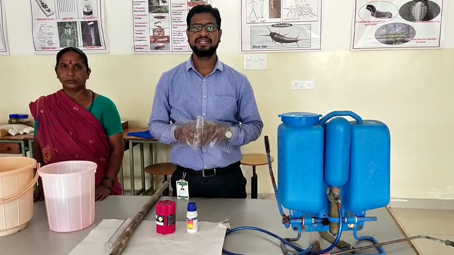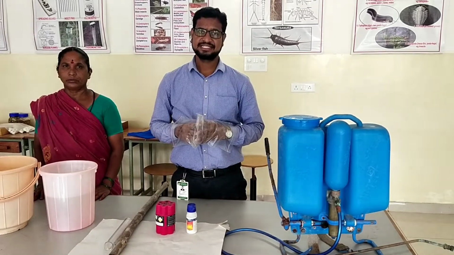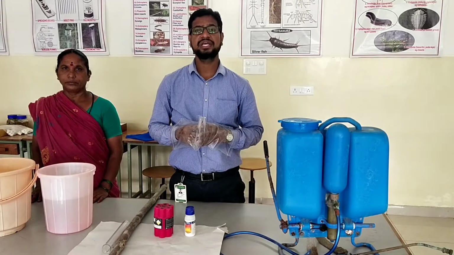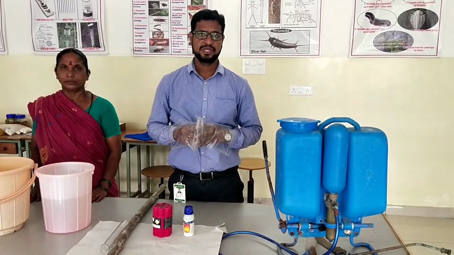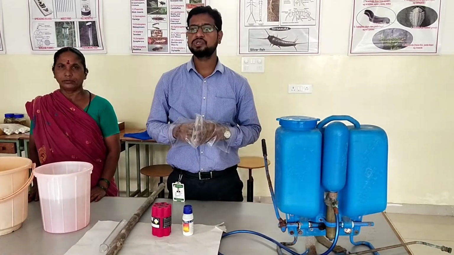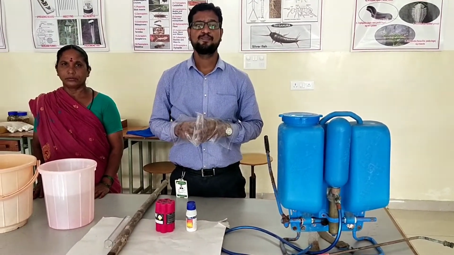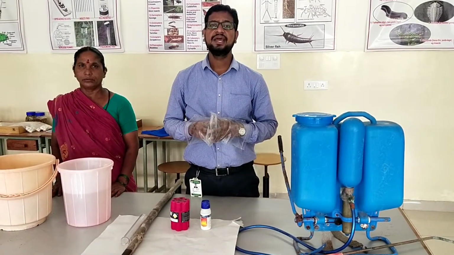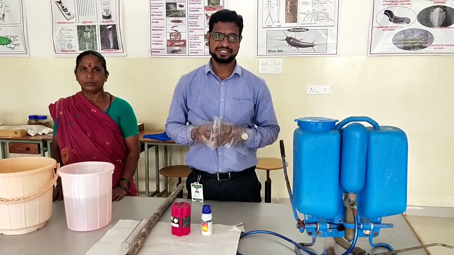Repeated application of insecticide leads to resistance, residues, resurgence, and also the replacement of insects. In order to avoid those 4 R's, the disadvantages of more application of insecticide, we need to avoid using more quantity of insecticide in the different agro ecosystems.